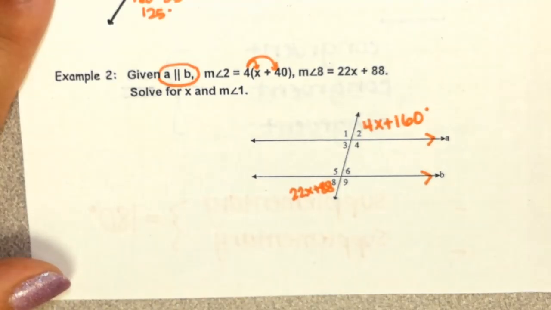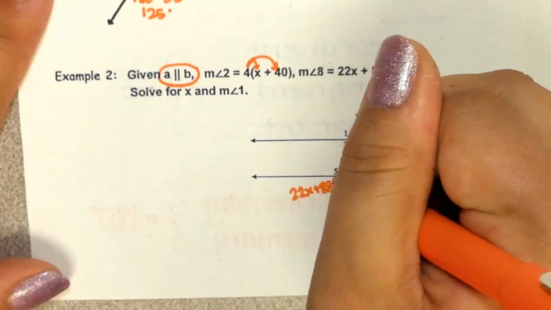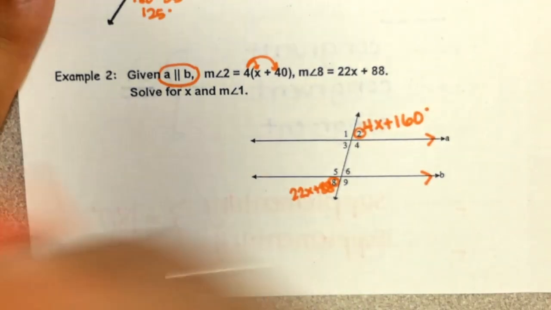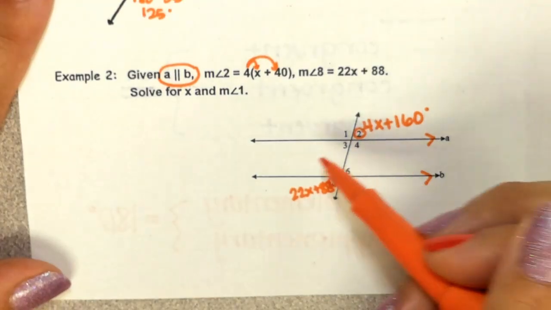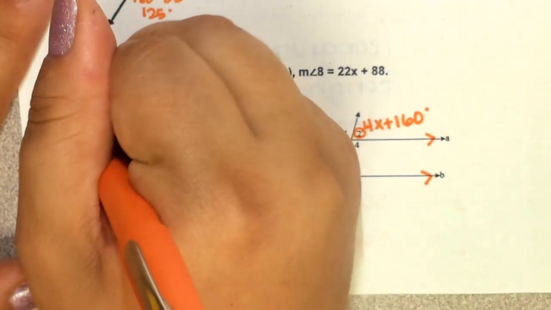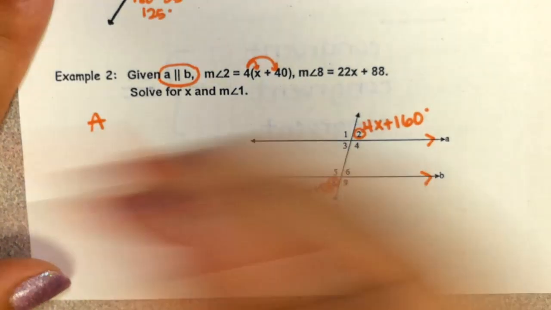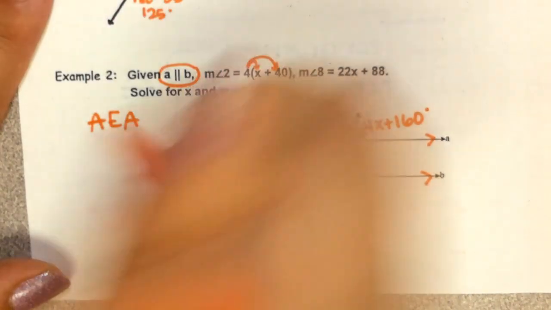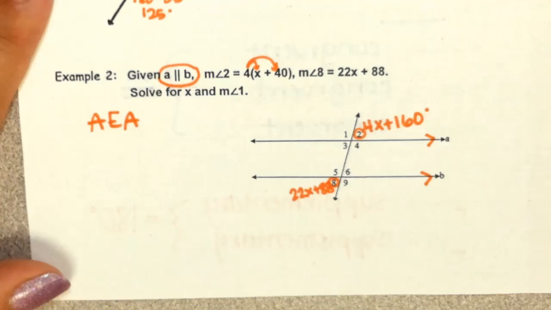What do I know about angle 2 and angle 8? What kind of angles are they? Do you agree they're on different sides? So they're alternate. Are they in between these two lines or outside? Outside. So they're alternate exterior angles. Write down what I am writing down, please.